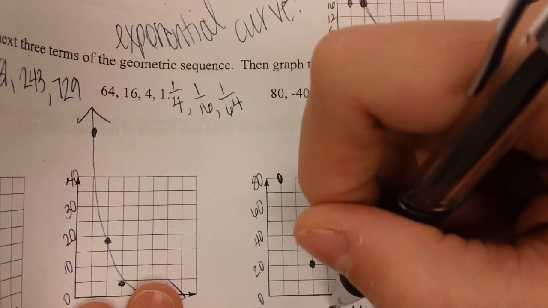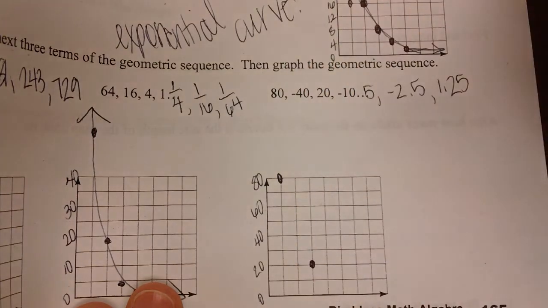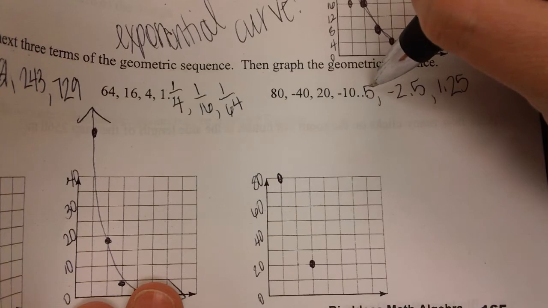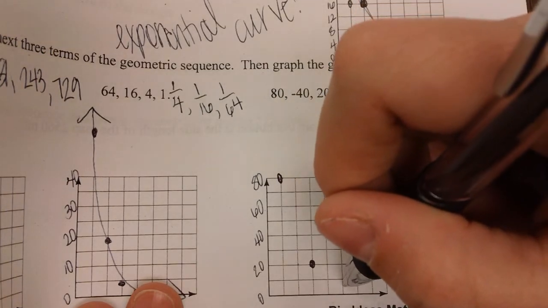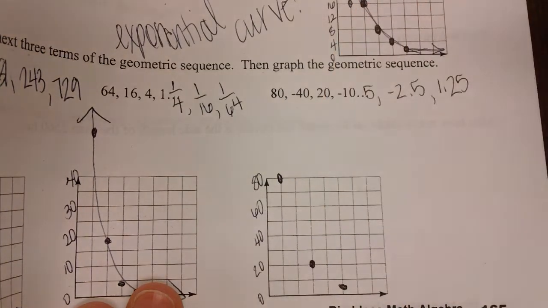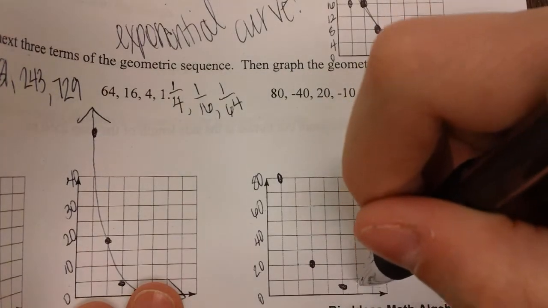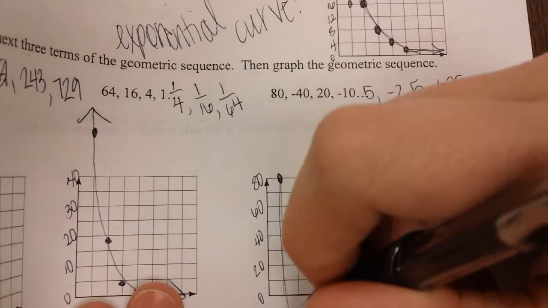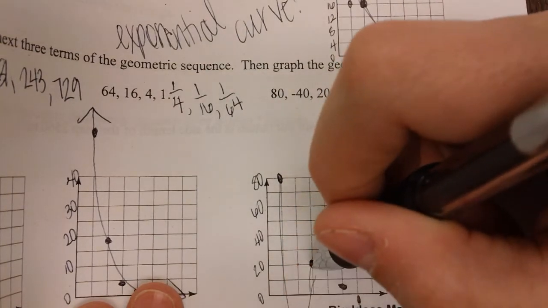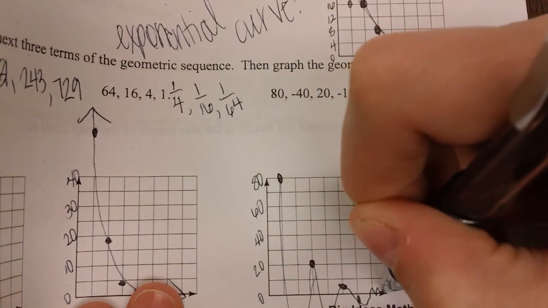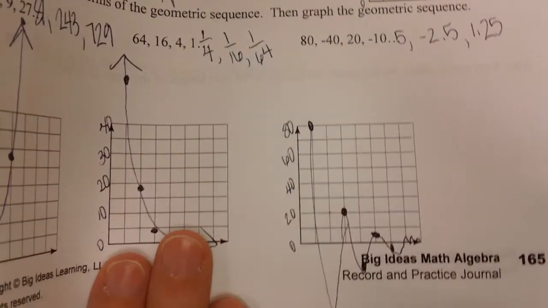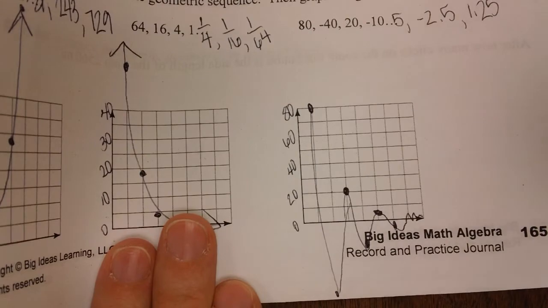So here we're going to have this crazy curve that looks like the heartbeat line.